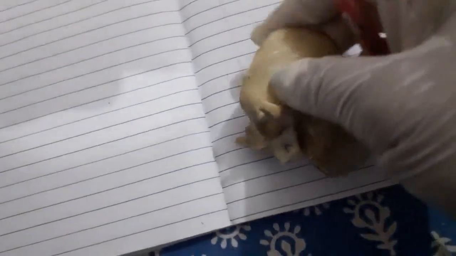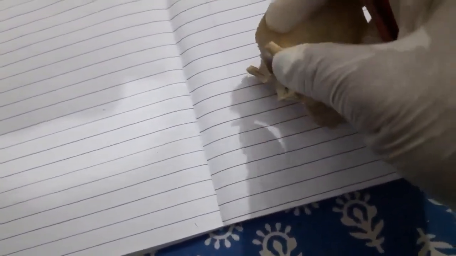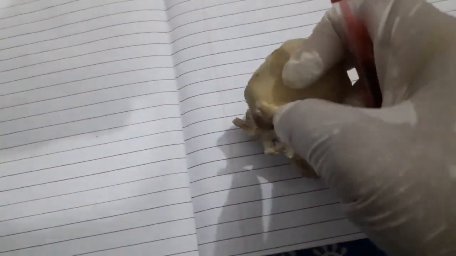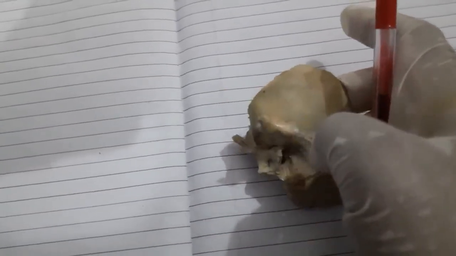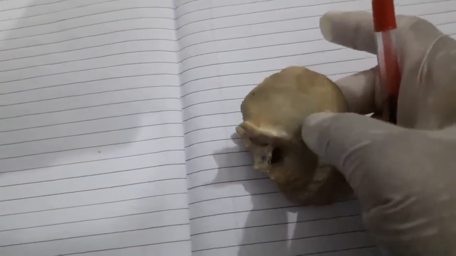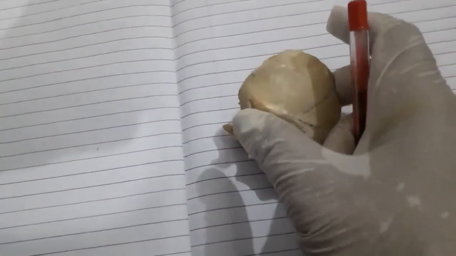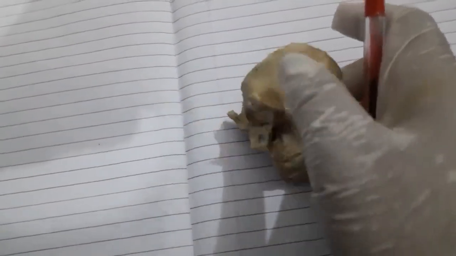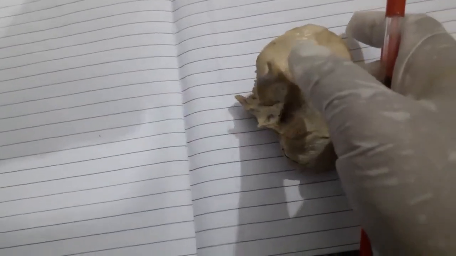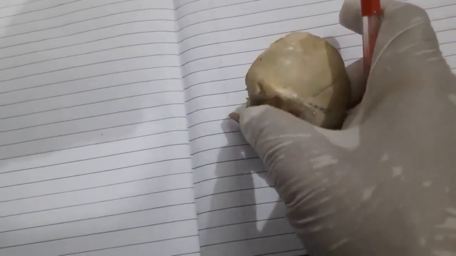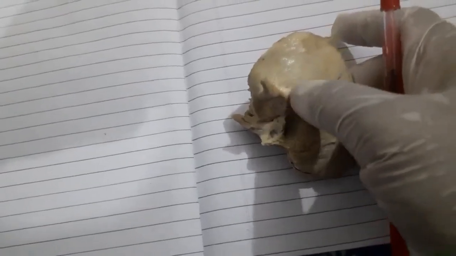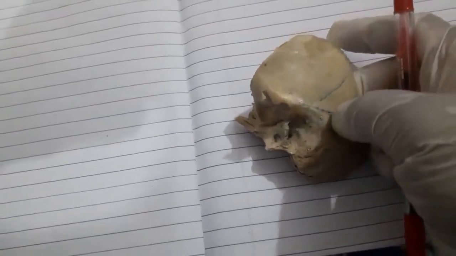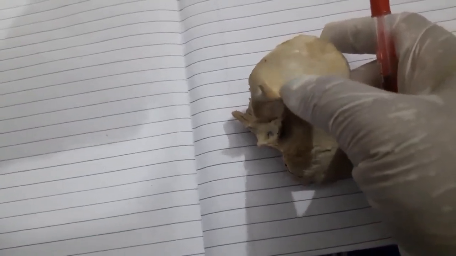The zygomatic process articulates with the temporal process of the zygomatic bone to form the zygomatic arch. It has got a lateral surface and a medial surface, a superior border and an inferior border. Over the superior border, again there is attachment of temporalis, continued from here up to here.